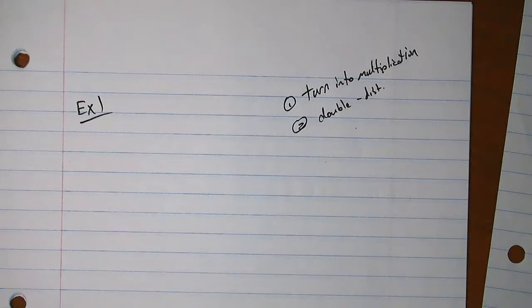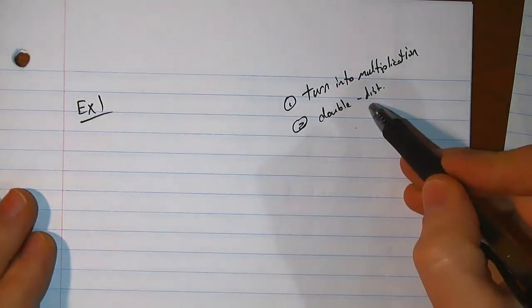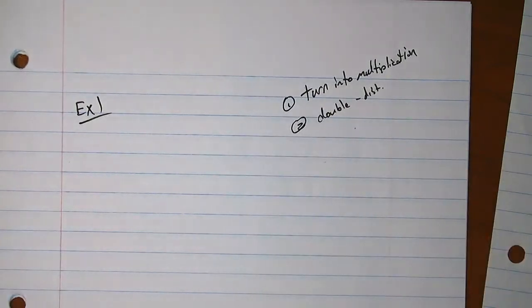Now, in the second example, we're going to turn it into multiplication, and then I'm going to use FOIL for those of you who like FOIL. So you'll see an example of that in example number 2. And then in the third and the final example for this video, we'll talk about the shortcut that we've learned to deal with perfect squares and how you might use that shortcut to help you with complex numbers.